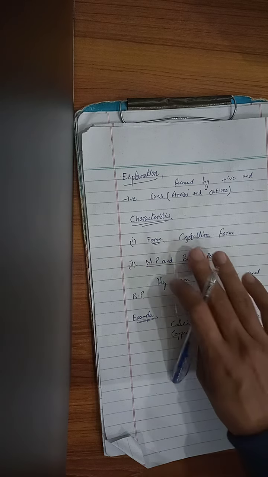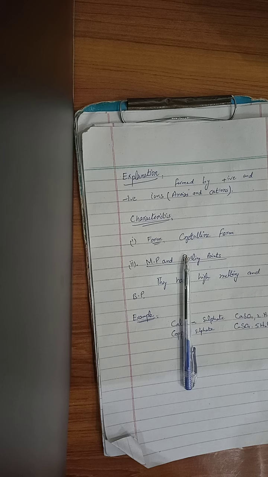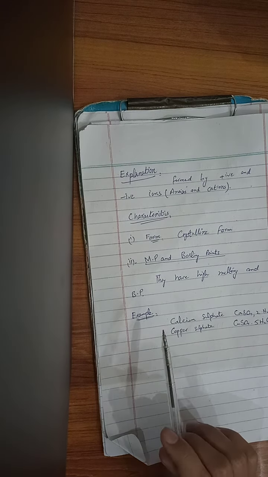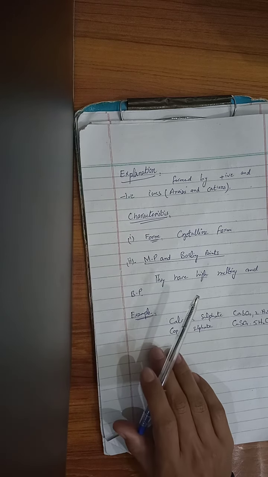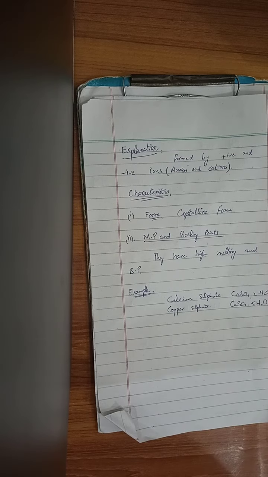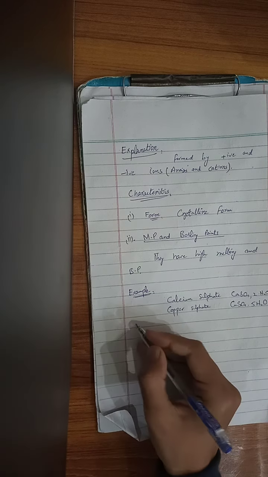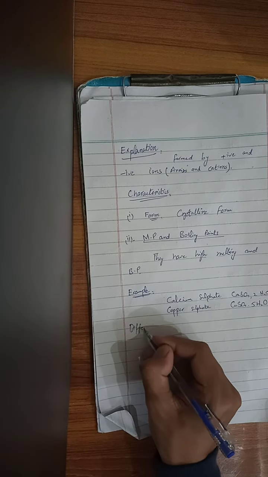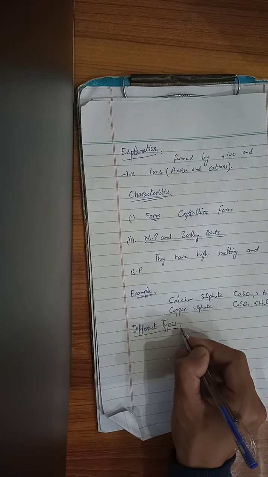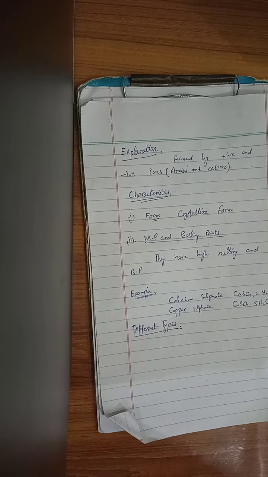Salts may be water soluble or insoluble. They are mostly prepared from bases based on their solubility in water. There are also some general methods for the preparation of salts. Hopefully in the next video we will talk about the general methods of preparation of salts and the different types of salts: what types of salts we have, and how we are able to classify them.